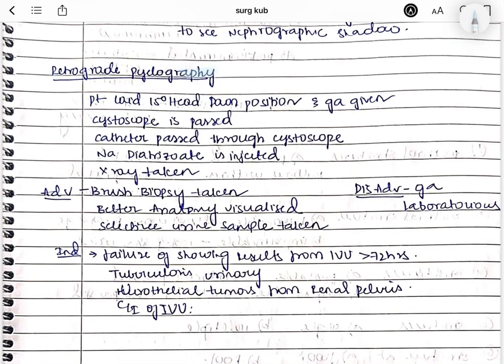In this video, we'll talk about retrograde pyelography. Here, the patient is made to lie in the 15 degrees head down position and general anesthesia is given. So, after giving the general anesthesia, we'll pass the cystoscope, and through the cystoscope, we'll pass the catheter.